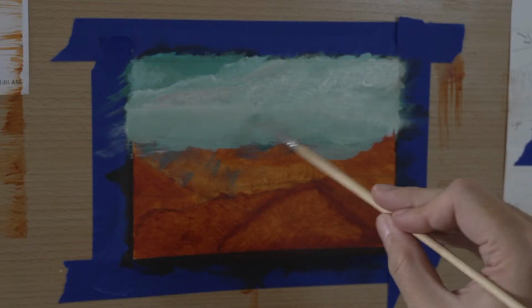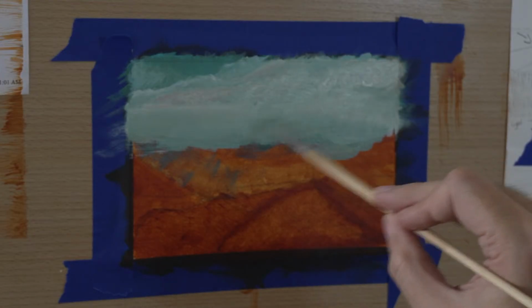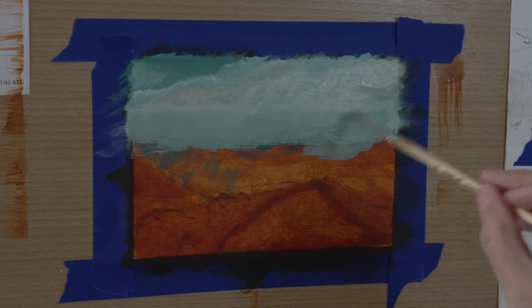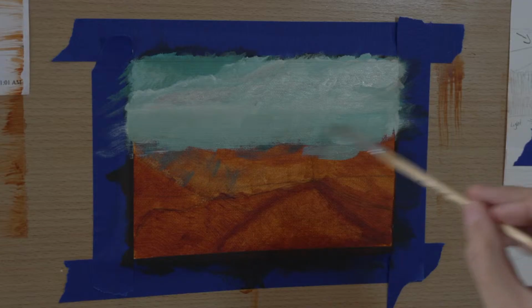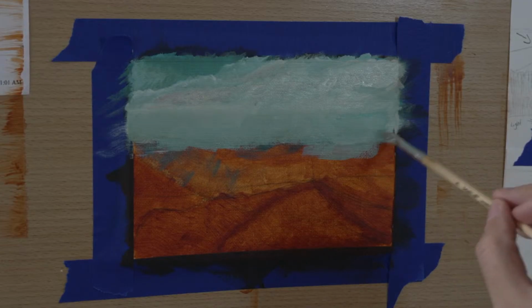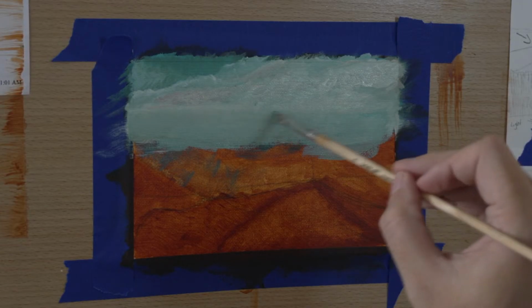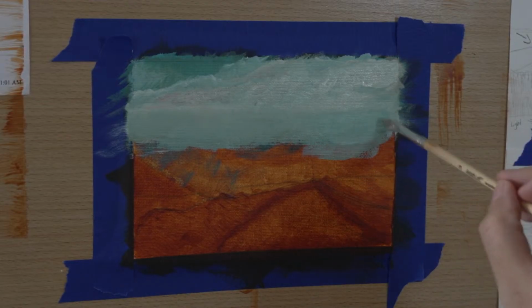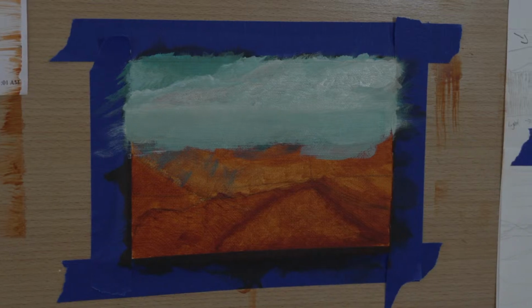Another thing that has been a big change for me between digital art and real world art is that there's no way to undo. And it really requires me to be much more okay with painting over things and applying a lot of paint, and really letting things develop over time.